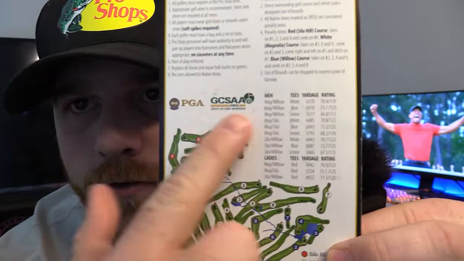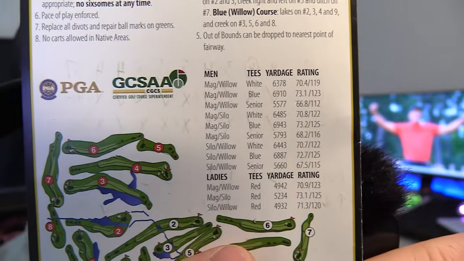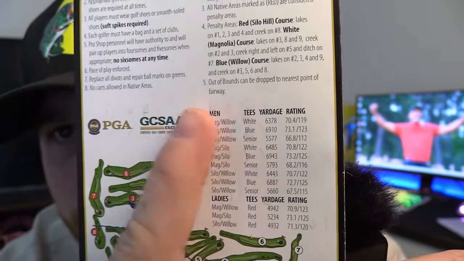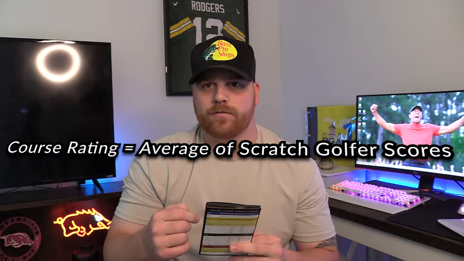So, some things that you'll need to calculate a score differential. I'm sure every scorecard from every golf course has them on there, but there are slope ratings and course ratings right here on the ratings. So you can see all these different ratings. This first one, the lower digit number that's usually around a 70 or 75, is the course rating. So say this is a 73.1. The course rating is what the average score would be out of 100 scratch golfers, like a 73.1 from those tees on that course, from that yardage.